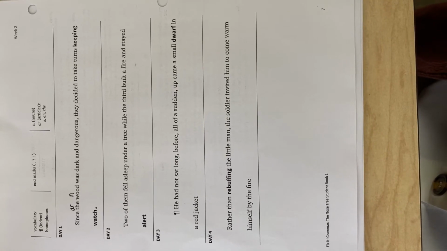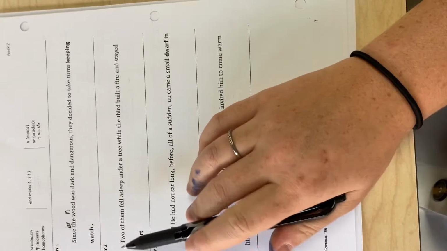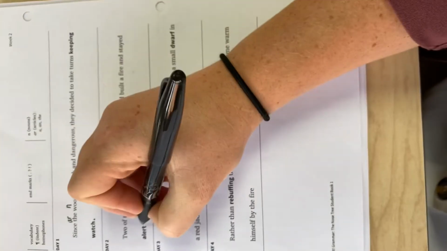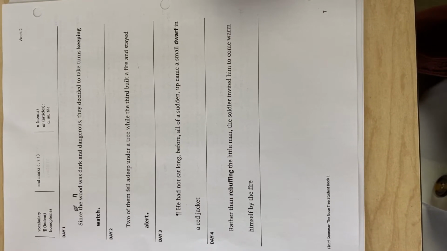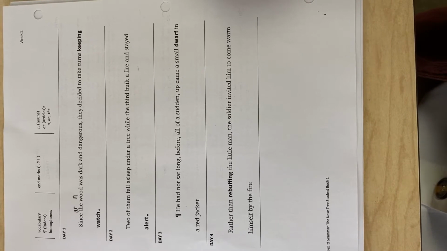Day 2, our fixes, we're going to look for an end mark. Does that have an end mark? Let's read. "Two of them fell asleep under a tree, while the third built a fire and stayed alert." So we see that there's no end mark, and it's a statement, so we're going to go ahead and add a period there. Now we're going to look, and there's going to be 4 nouns and 3 articles that we are going to look for.